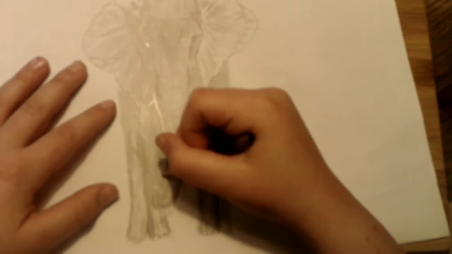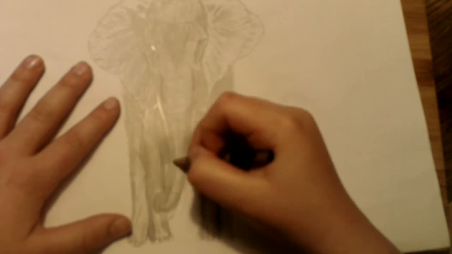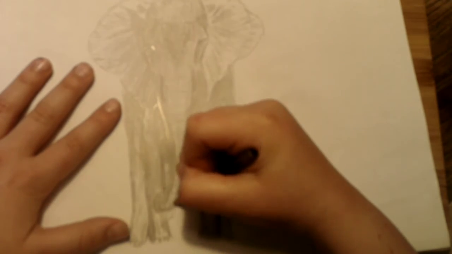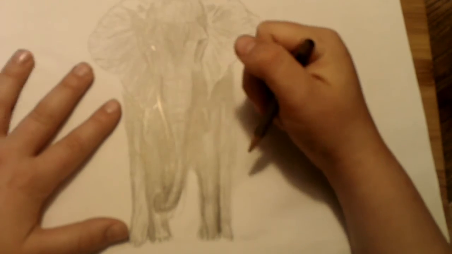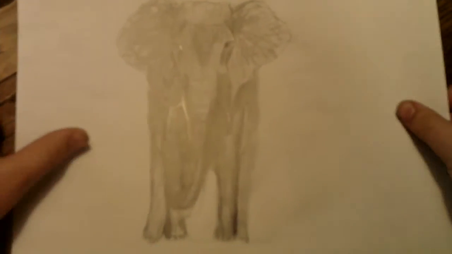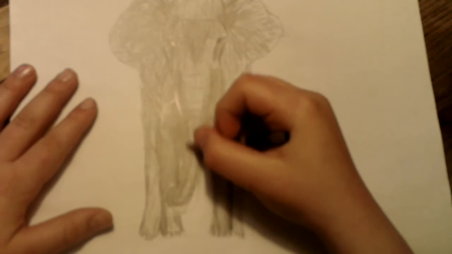I colored it all in and added my last touches. So, here is my kind of final result. I need to shade these in a bit more.